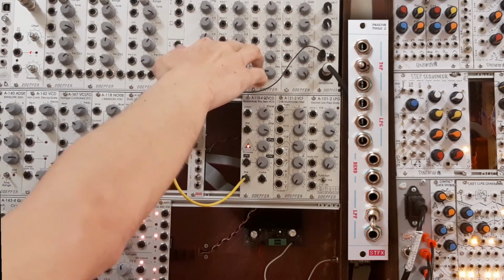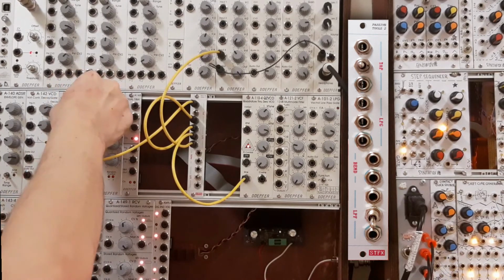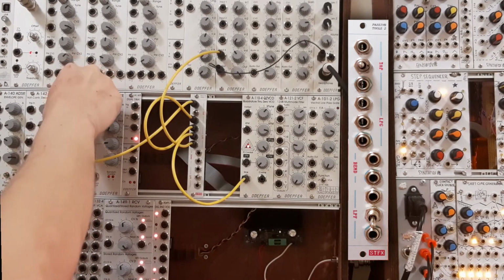Works perfectly fine. We're getting that iconic LPG bongo.